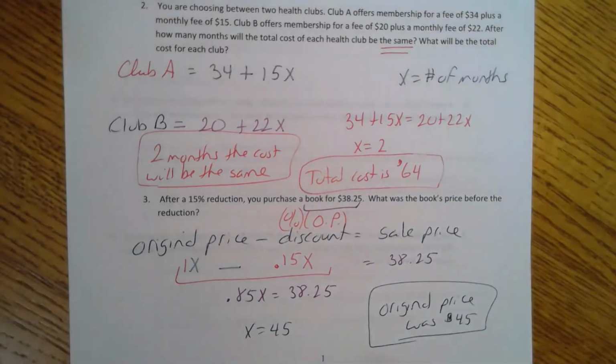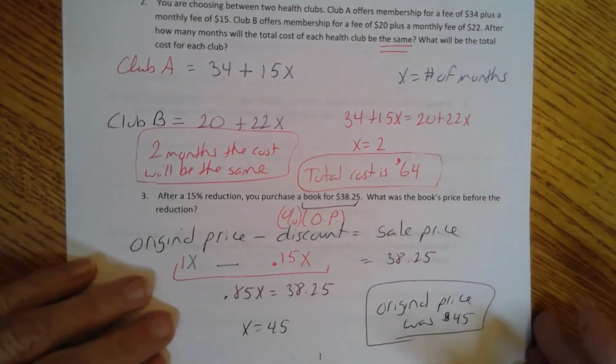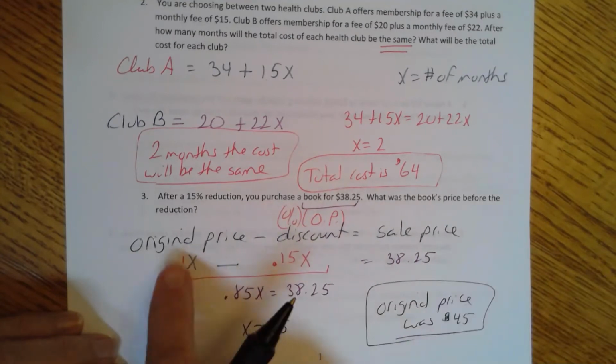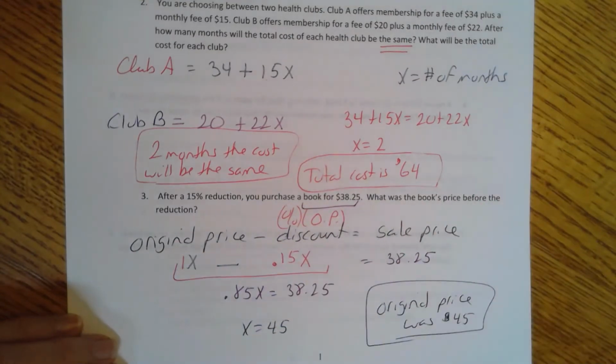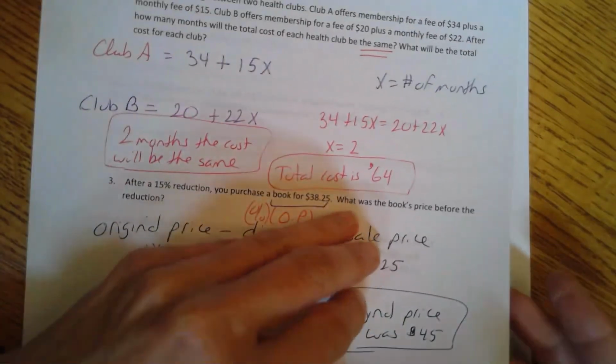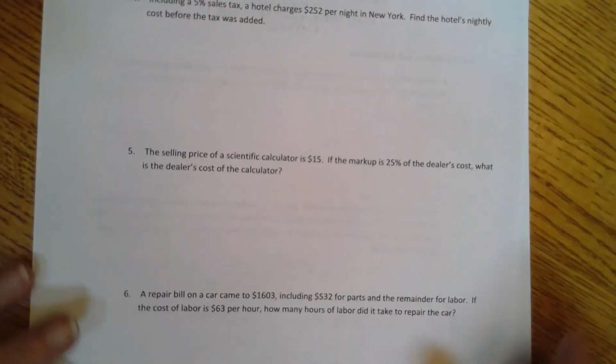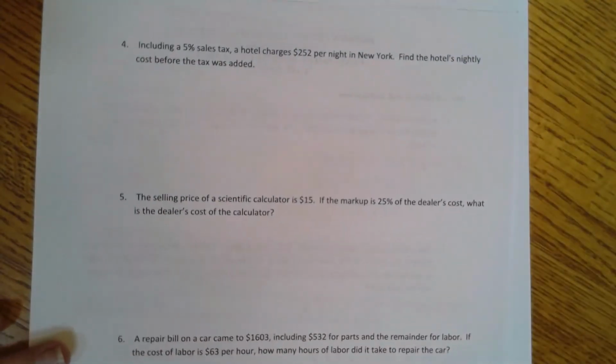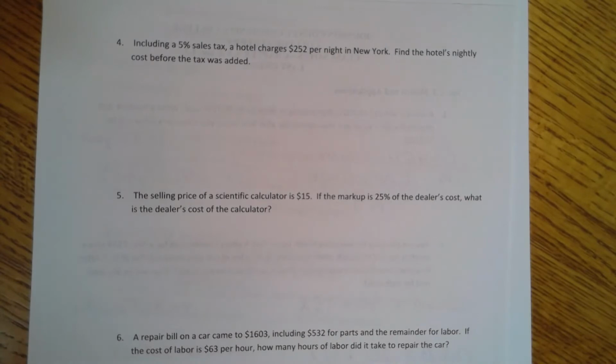So make sure you write it in words at the end, or at least definitely label your variable, like the original price was x. All right, number 4: including a 5% sales tax, a hotel charges $252 per night in New York.